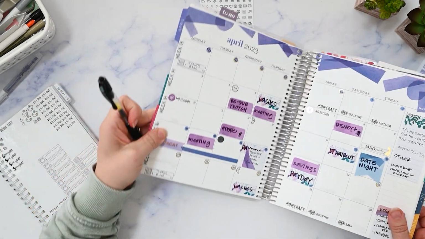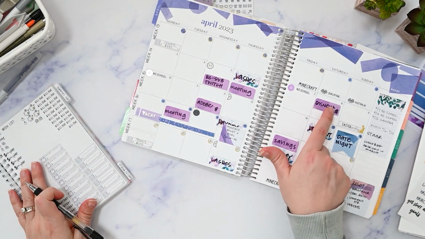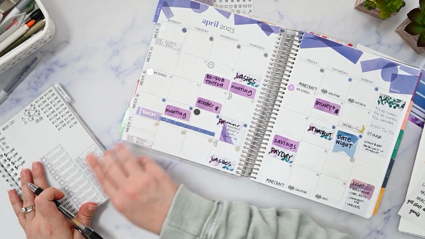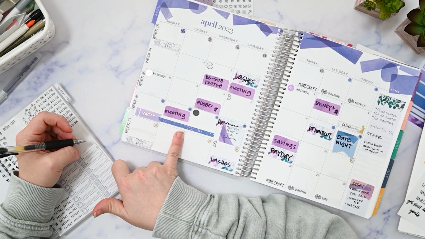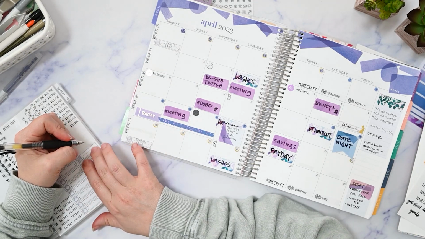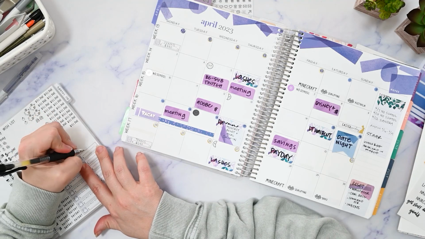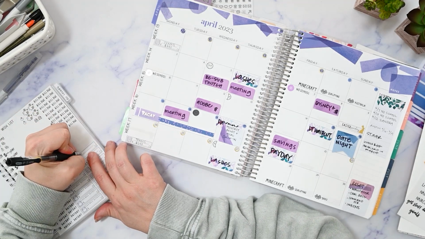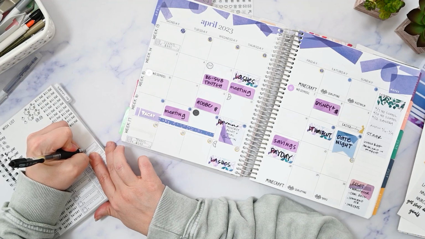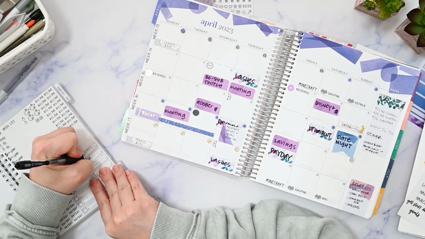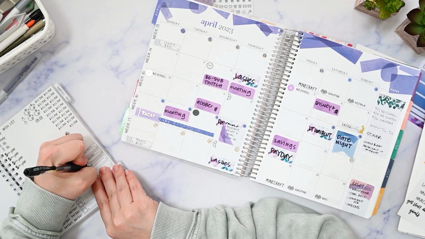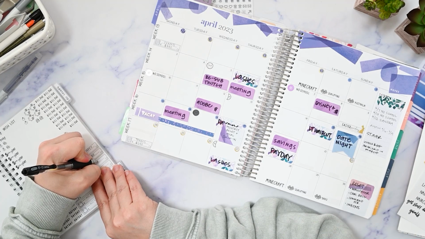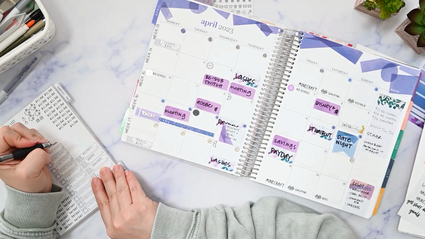All right, so while we have the bill stickers out, I do have a Disney Plus and an Adobe. And then I do have another bill that's not on here. I want to pay off something. So here's my Disney Plus and my Adobe. And okay, I bought a new camera to do some more filming stuff.